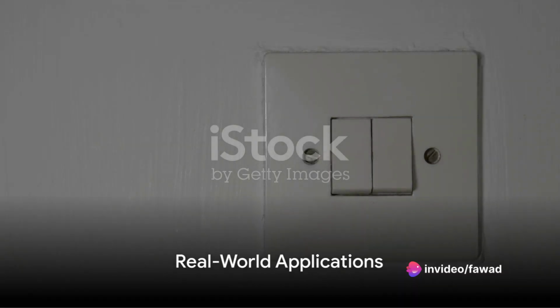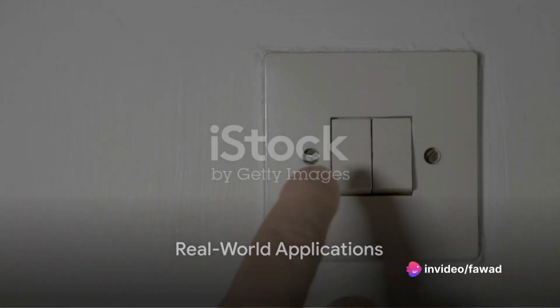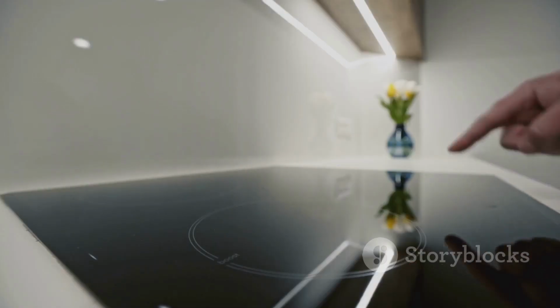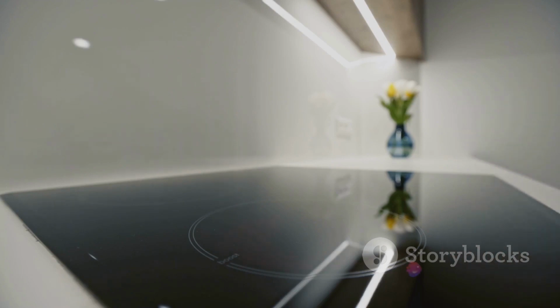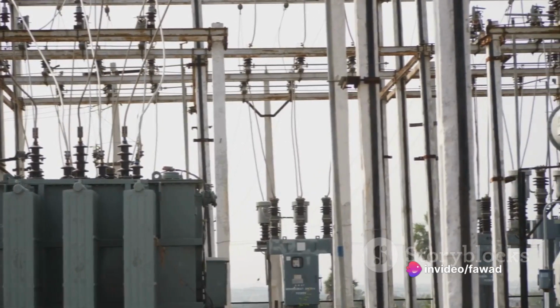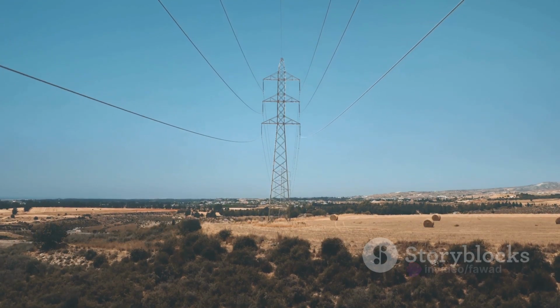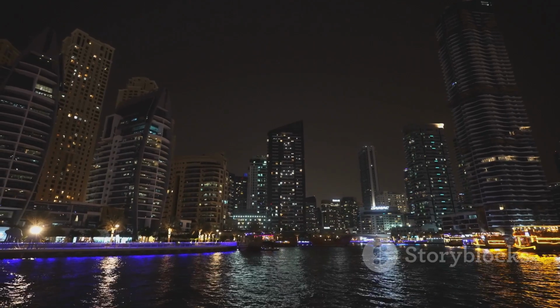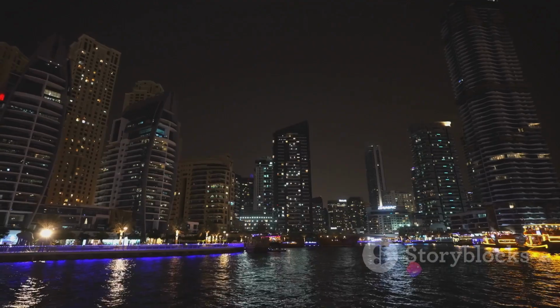But how does all this translate into real-world applications? It's simple. Every time you flick on a light switch, charge your phone or use an electric kettle, you're benefiting from electromagnetic induction. Power stations use this principle to generate electricity, which is then transmitted to our homes, schools and workplaces. It's the heartbeat of our modern electrical infrastructure.